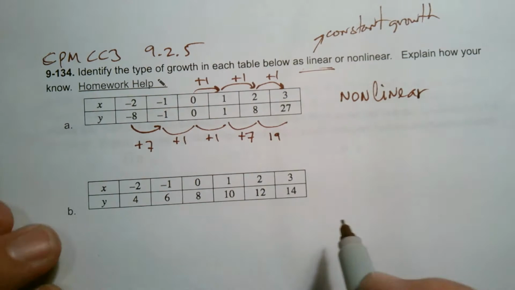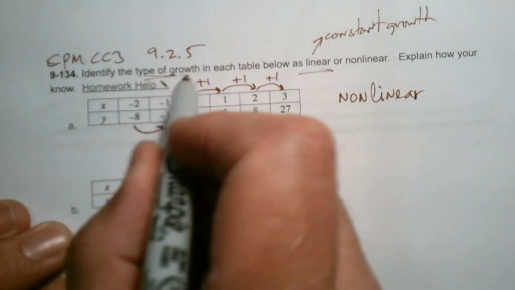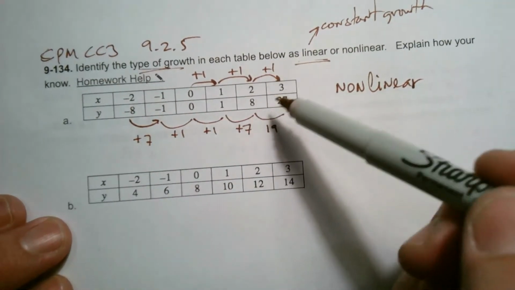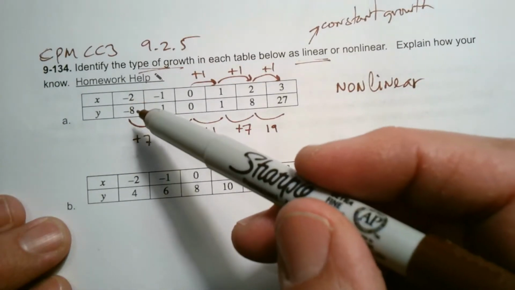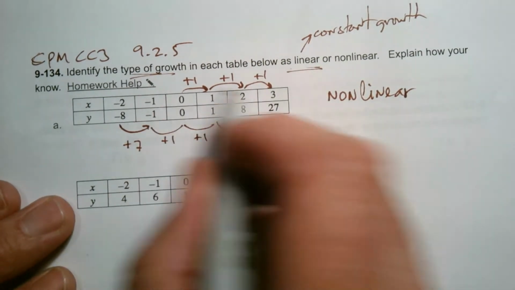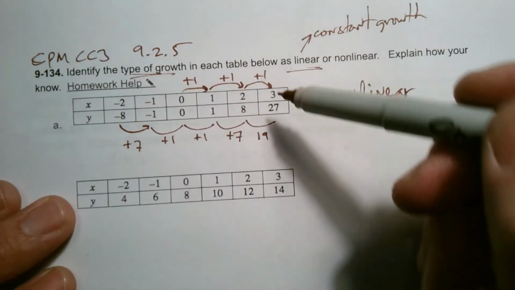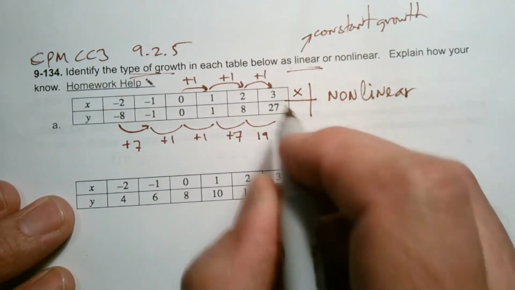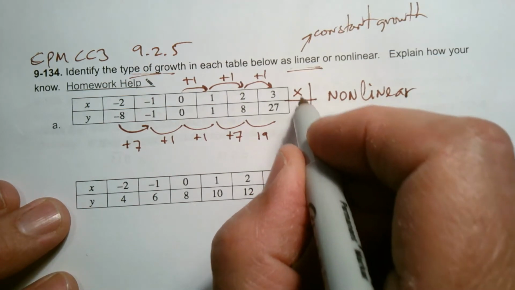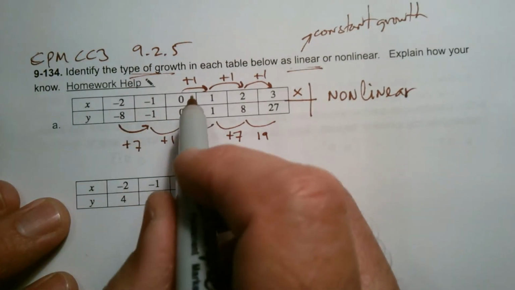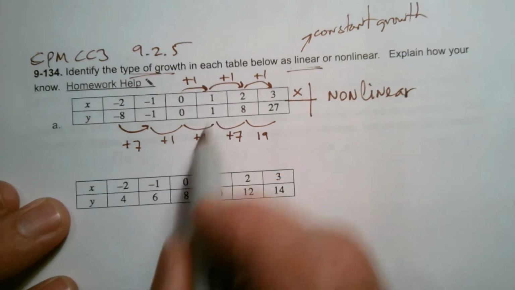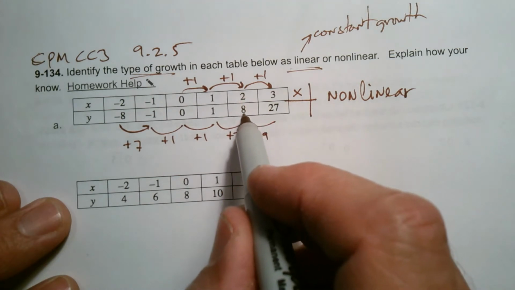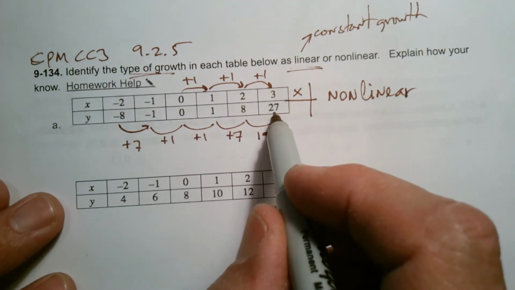Now, if we want to figure out what type of growth it is, I may look to see what operation is occurring to go from the x to the y. Like if I wanted to write the formula, the rule, what is going on to the x to make the y? If I look at my pattern, I got a 0 stays a 0, a 1 stays a 1. Okay, so that's hard to see what that pattern is here. But then a 2 becomes an 8. A 3 becomes a 27.